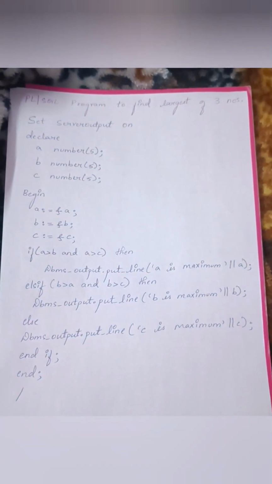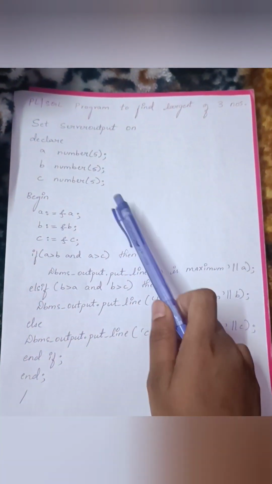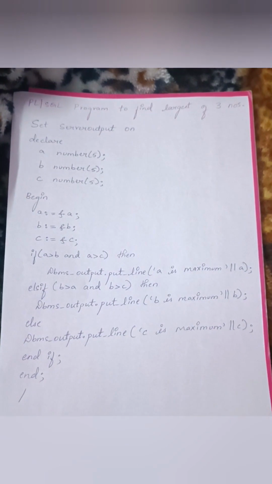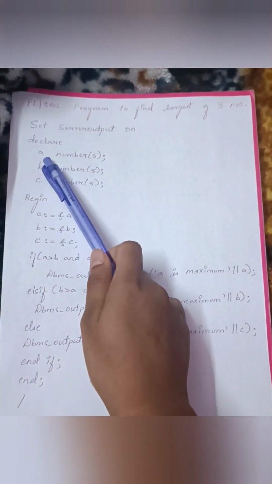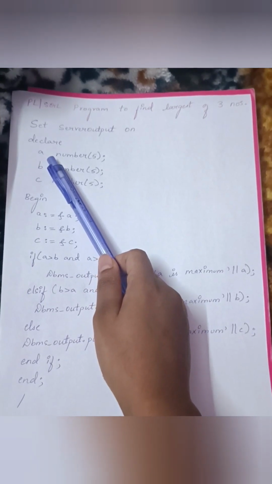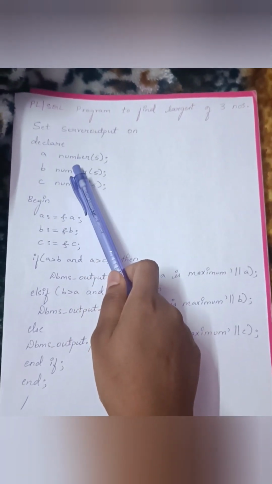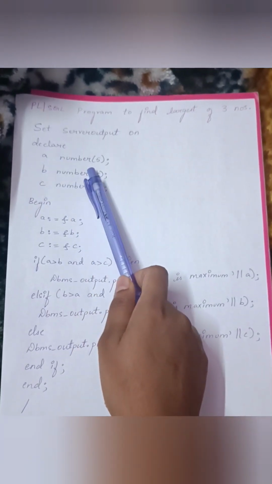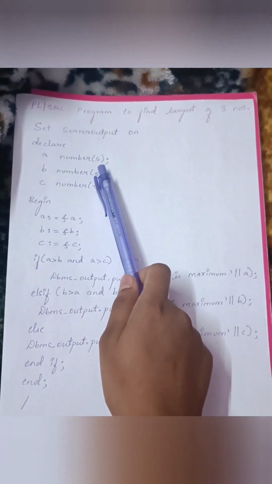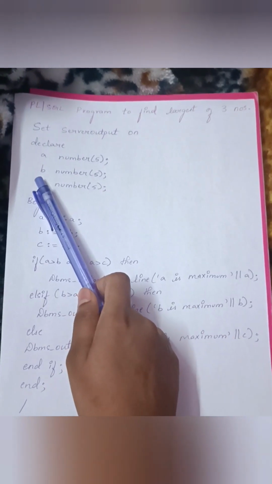Now to find the largest of three numbers, obviously we require three variables, a, b, and c. So we have to declare the variables. As I have said before also, when you're declaring variables, first the variable name and then the data type, and here we are specifying size. Already I have said about the size, so I hope you got it.